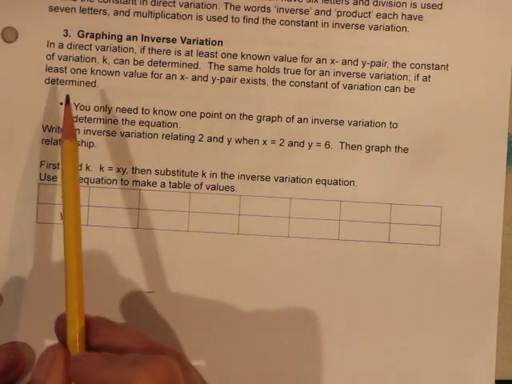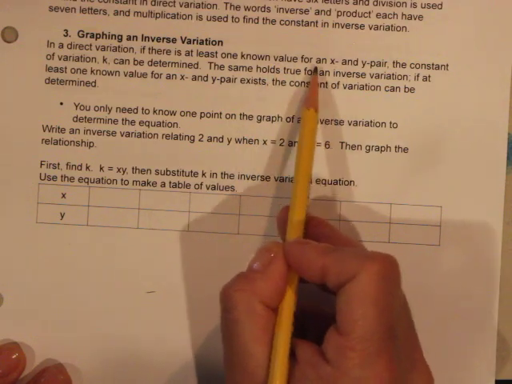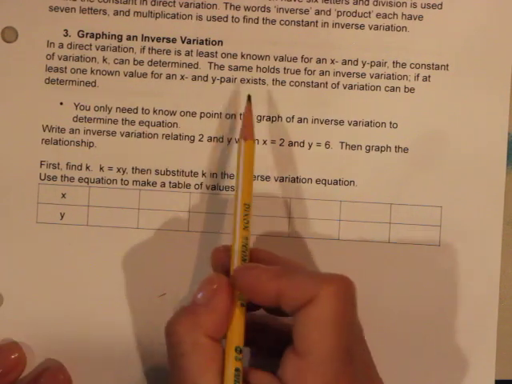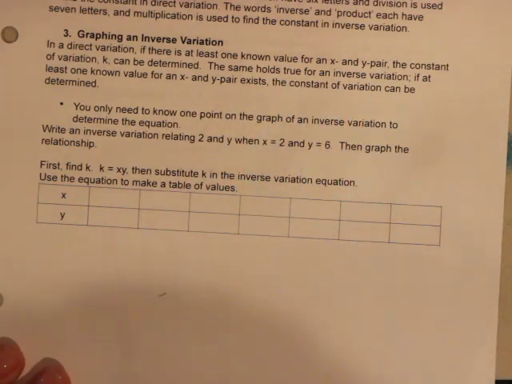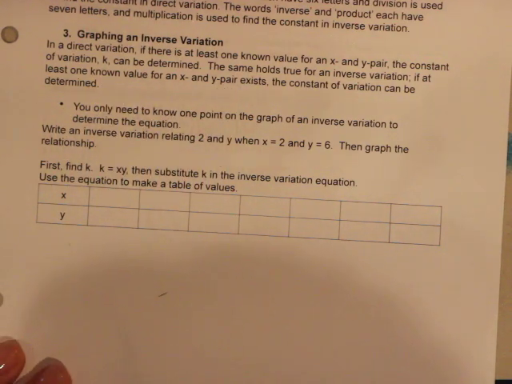In a direct variation, if there's at least one known value for an x and a y pair, then the constant of variation k can be determined. The same holds true for an inverse variation. However, the graph is going to look different. If at least one known value for an x and y pair exists, then the constant of variation can be determined.